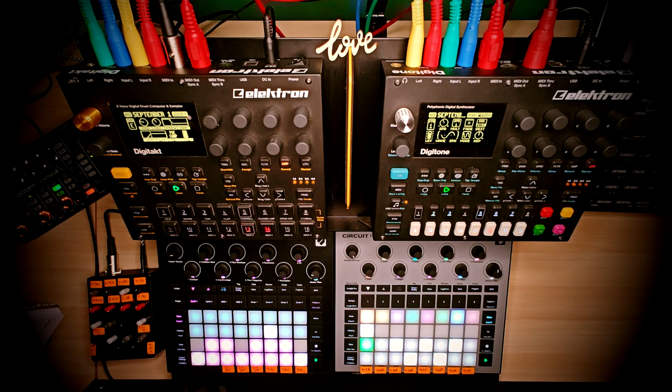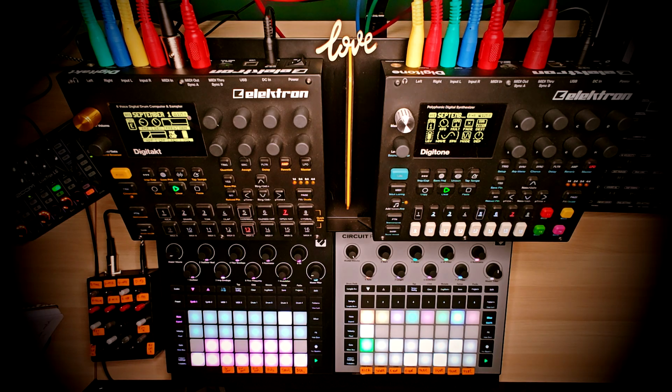I've had some success, but the sound is very specific to the Digitone. You can tell that it's a Digitone sound. For now, I don't know how I feel about that, but it works. And maybe as I start creating more patches, I'll be able to actually have my own sound, you know.